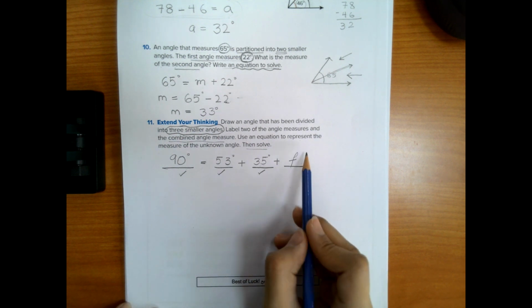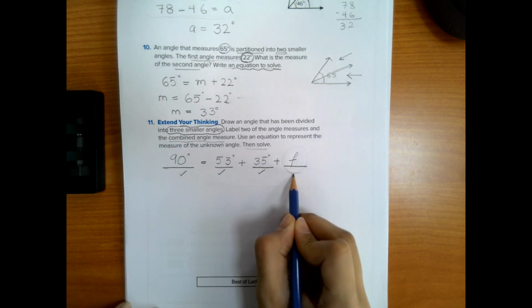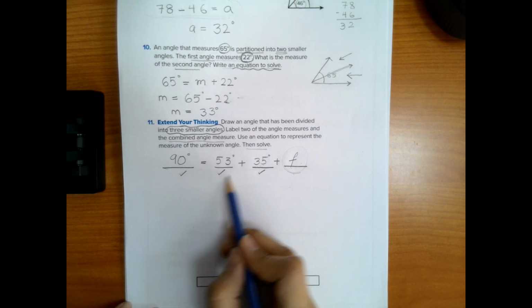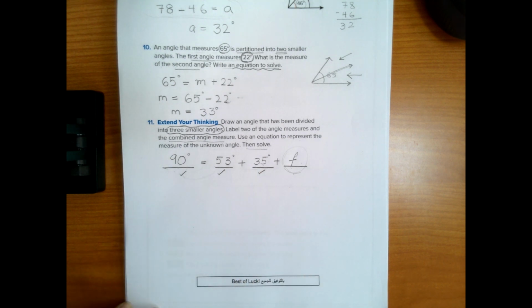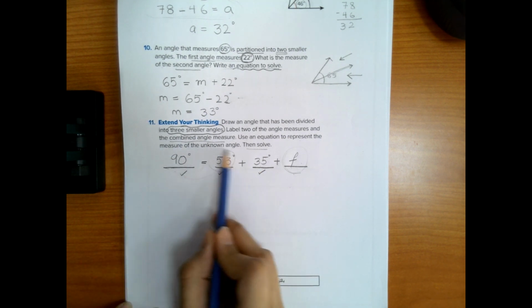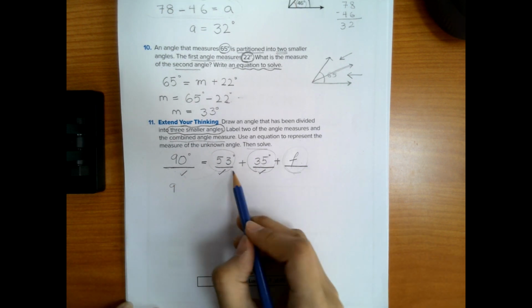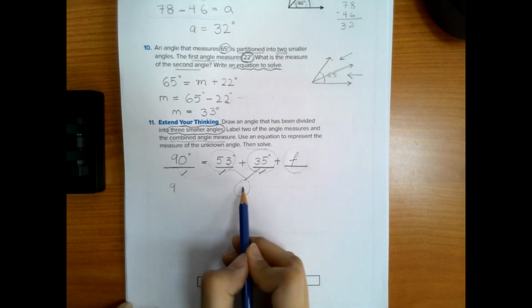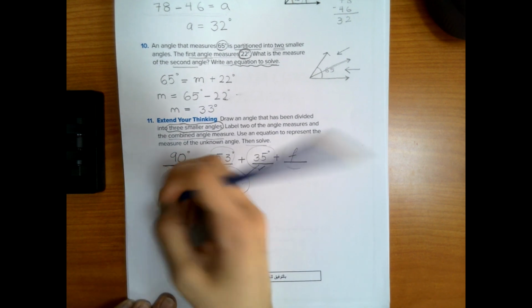What do you think F is? Can we solve for F? Yes. What will we do? In order to solve for F, everything with the F has to go to the other side. And in order for those numbers to go to the other side, we need to switch the sign. So I need to subtract those 2 numbers from 90. How can I do that? I can add them first, then subtract from 90, or I can subtract 1 by 1. What would you like to do? Add, then subtract. Yes, that's a smarter approach.